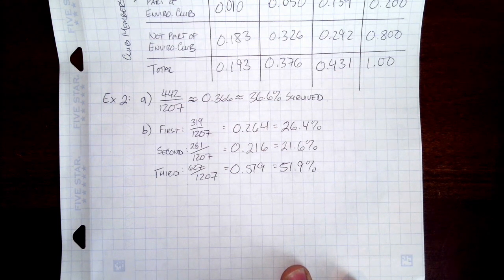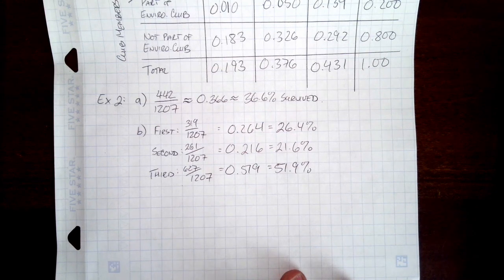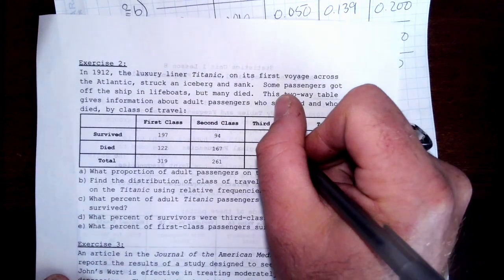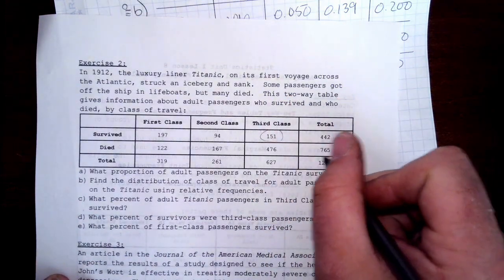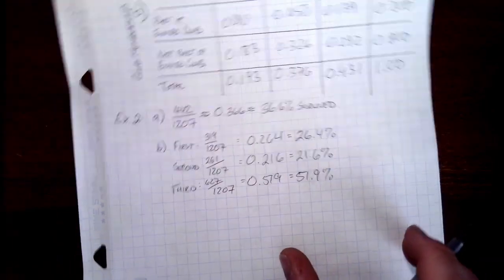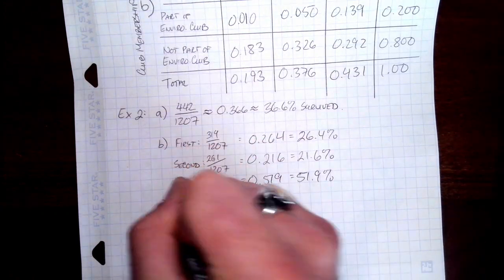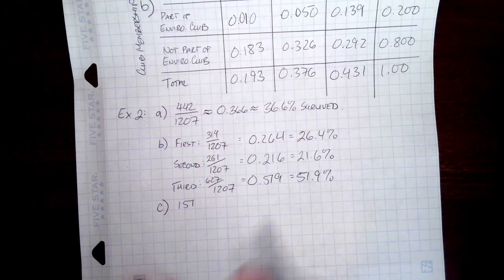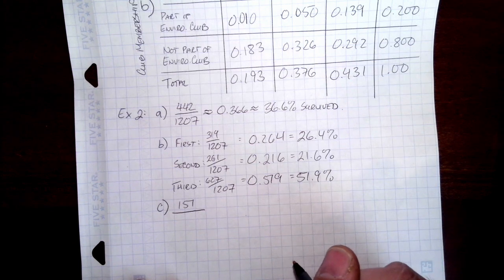What percent of adult Titanic passengers in third class survived? So the third class survivors out of the total number of survivors, what percent of the survivors?